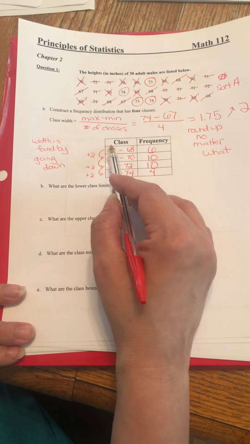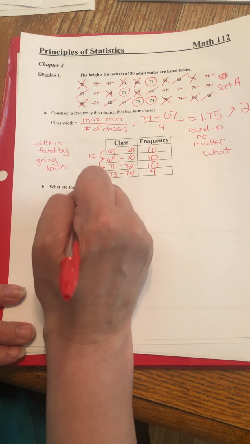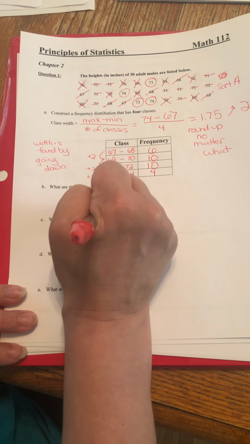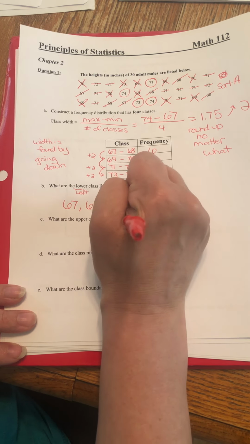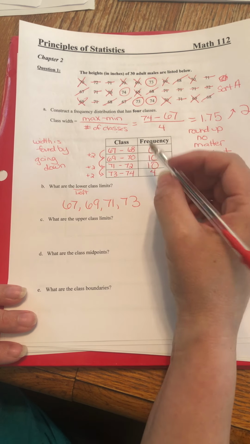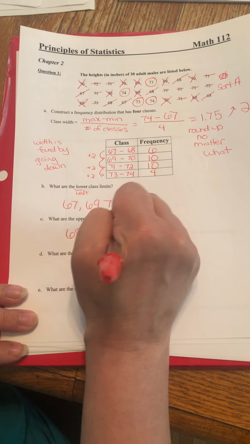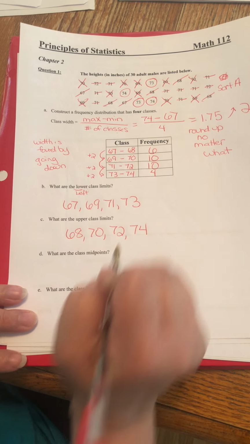The lower class limits are the ones on the left. Lower means left. So this is 67, 69, 71, and 73. The upper class limits are the ones on the right, which is 68, 70, 72, and 74.